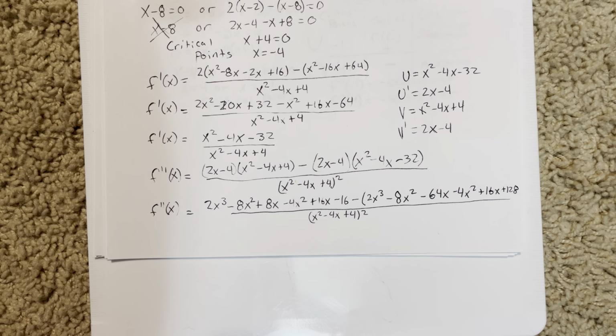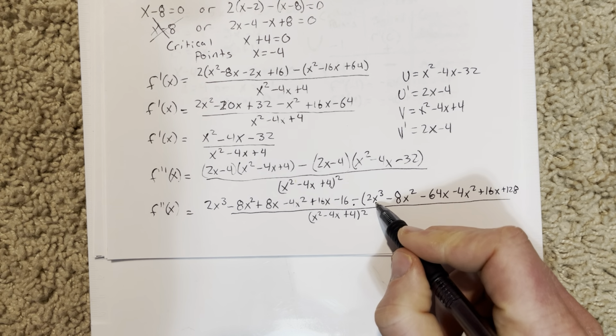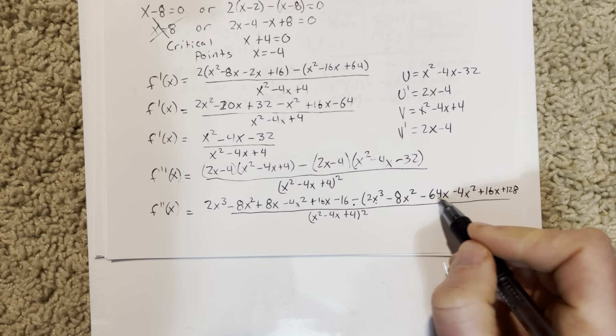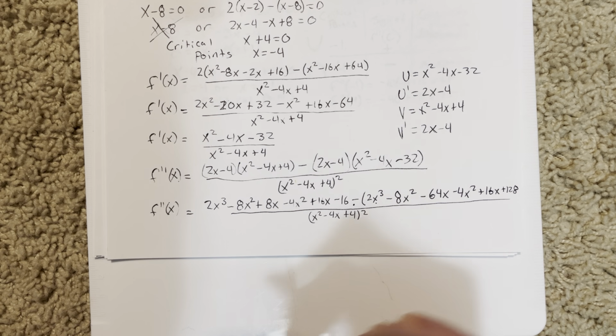So you're going to see some cancellations here. If we distribute this negative to each term, we're going to have some big time cancellations here. Let's go ahead and do that.